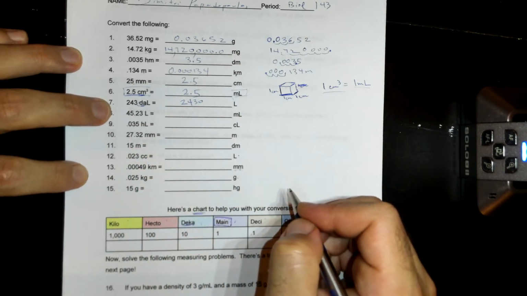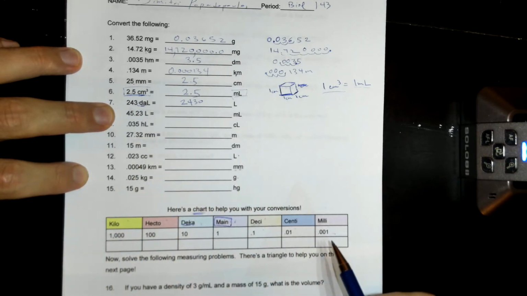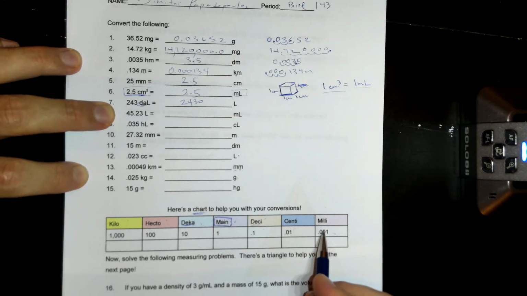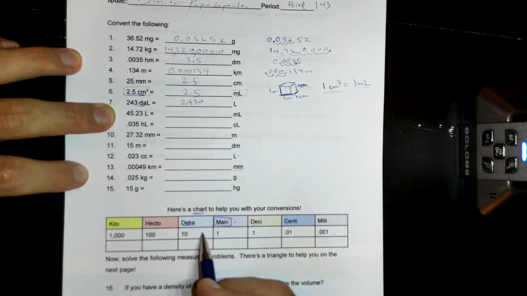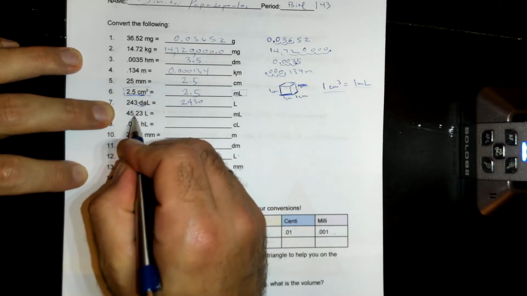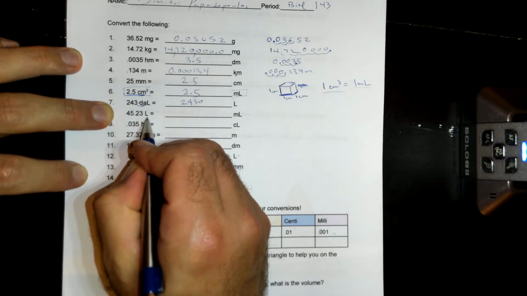Okay, next, from liter to milliliter. And so we're at the main, we're at the liter, and we want to go to milliliter. In this case, let's see, 1, 2, 3, and 4 jumps. Can you just use your imagination? Let's see, 1, 2, 3, 4.